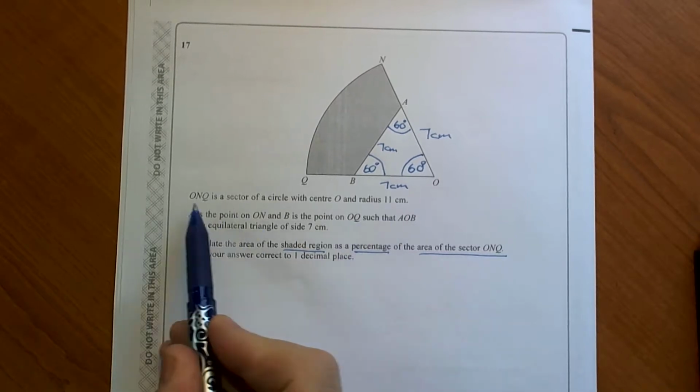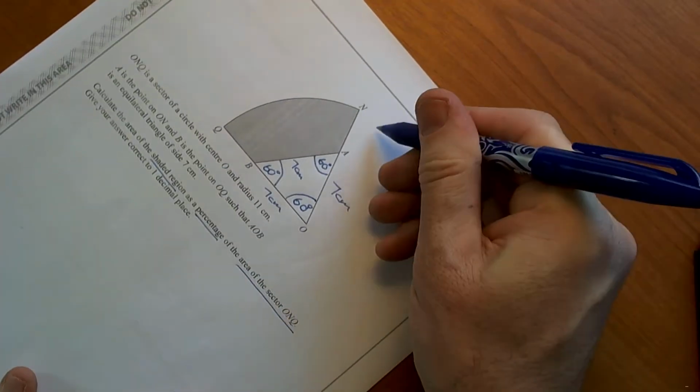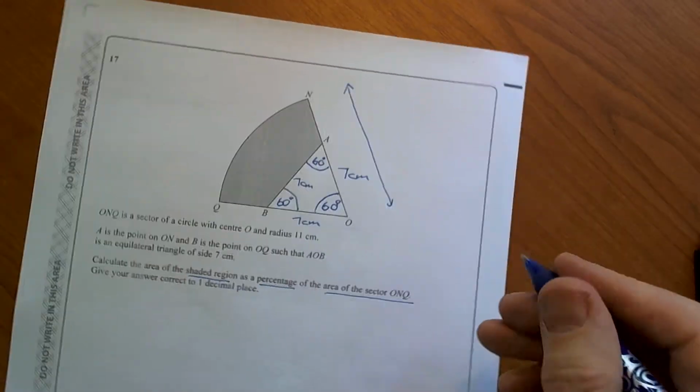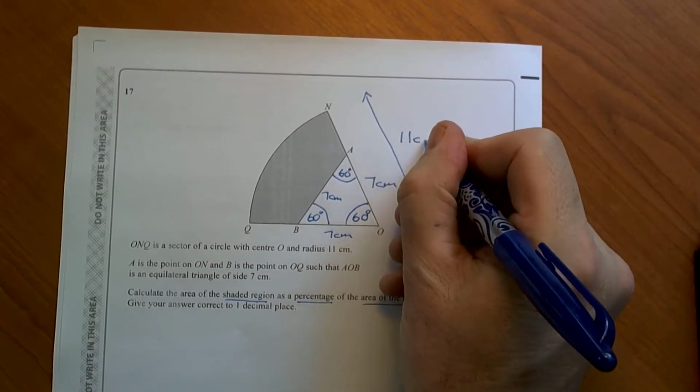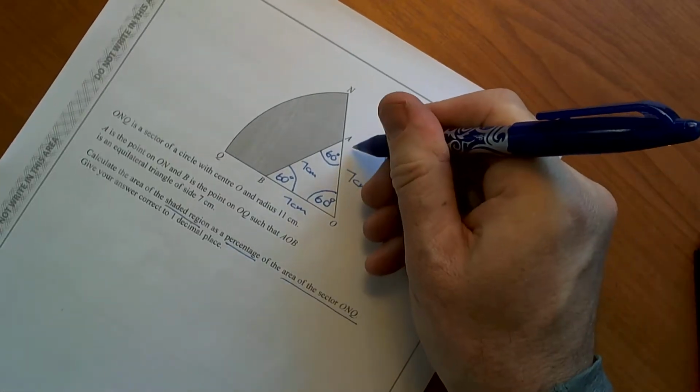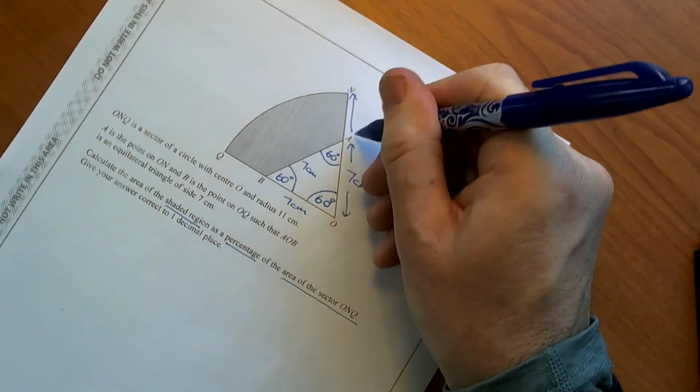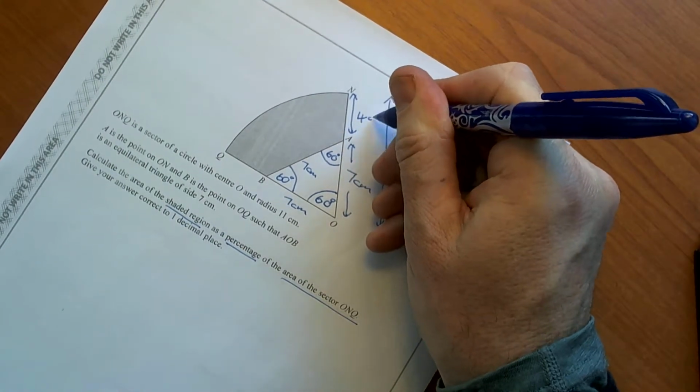Now, the radius of this sector, that distance there, that's going to be 11 centimetres. So that bit there's 7, that's 11. So that bit there must be 4. That might help us, I'm not sure.